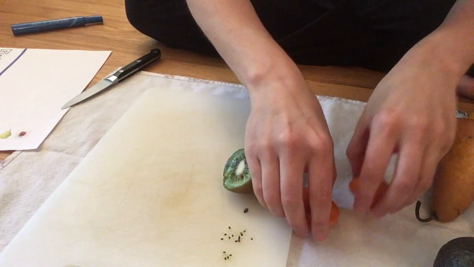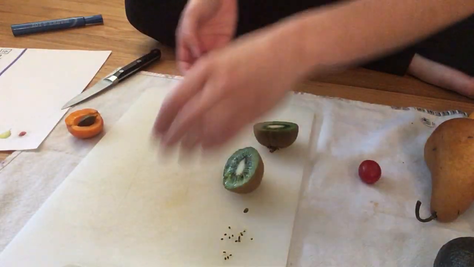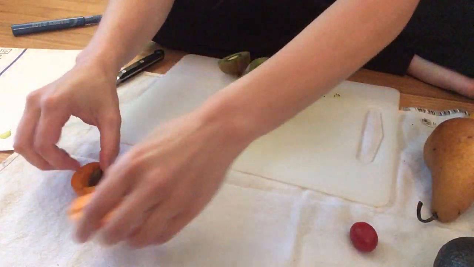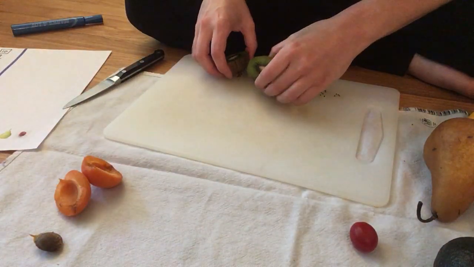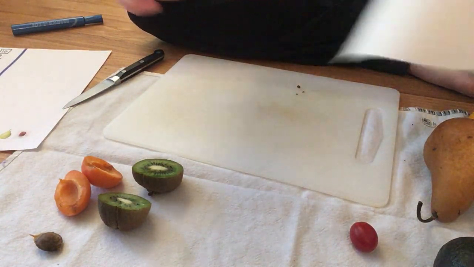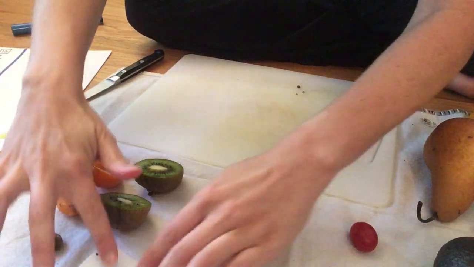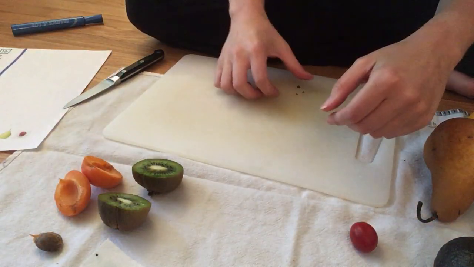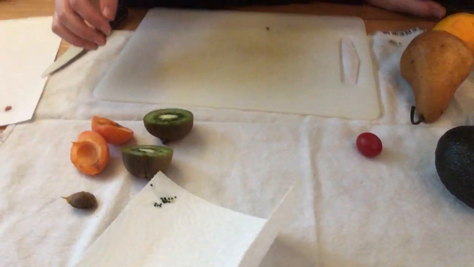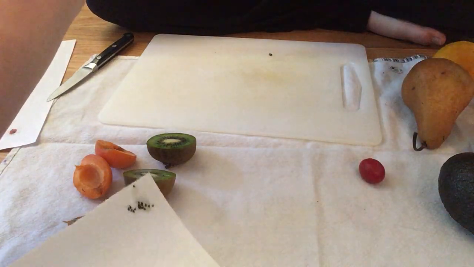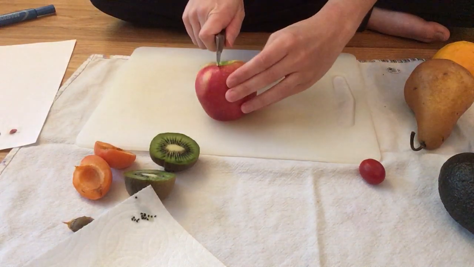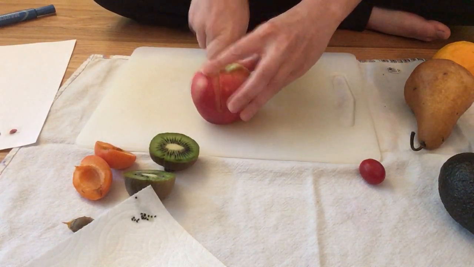All right, next we'll do the apple. How big do you think these seeds are going to be?